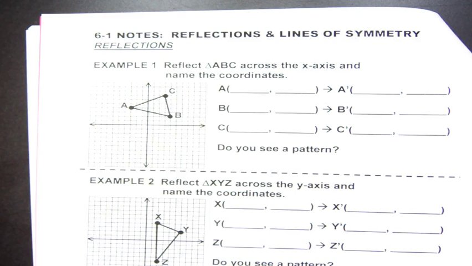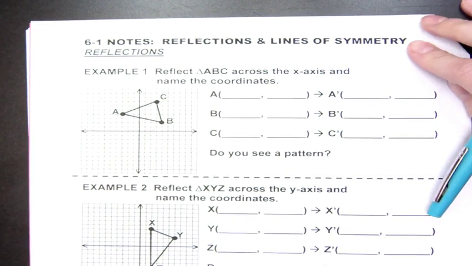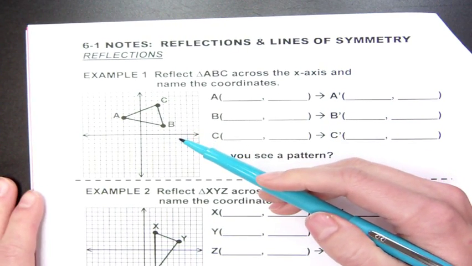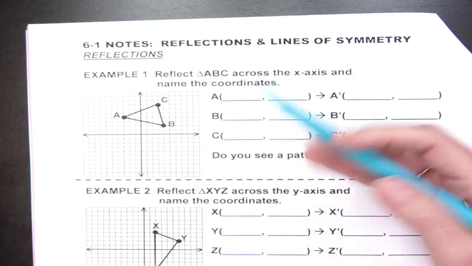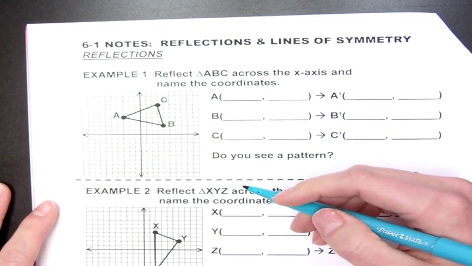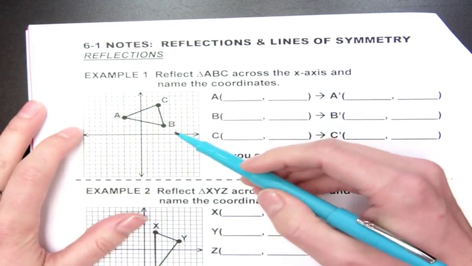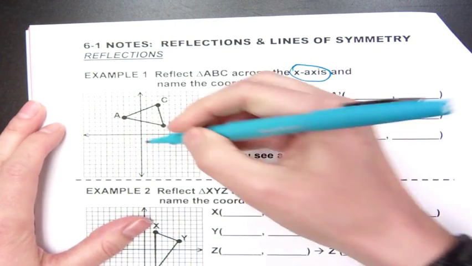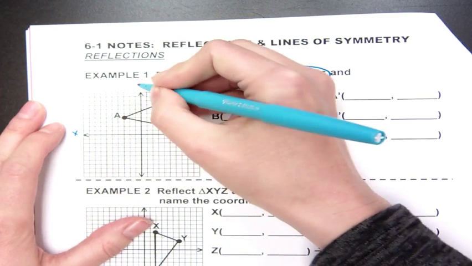Okay, so we're here. Do you guys remember the project we did before Thanksgiving? What's a reflection? Yeah, it flipped across. And so this one, see how we're flipping across the x-axis. You always have to read what you're flipping across. So this is our x-axis.